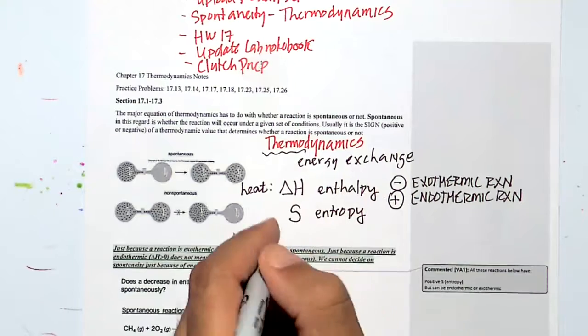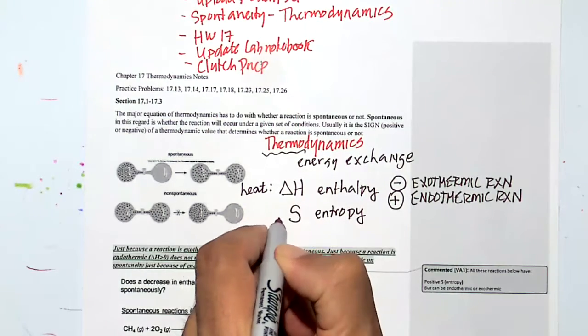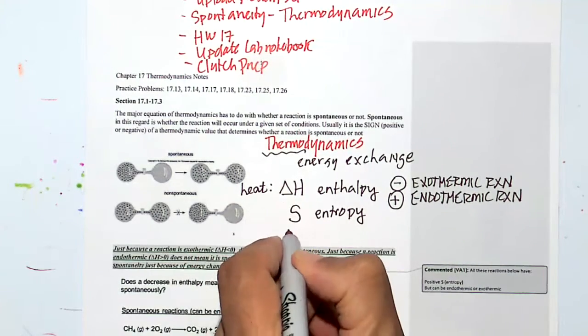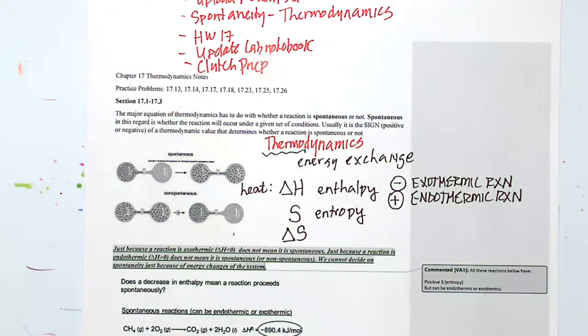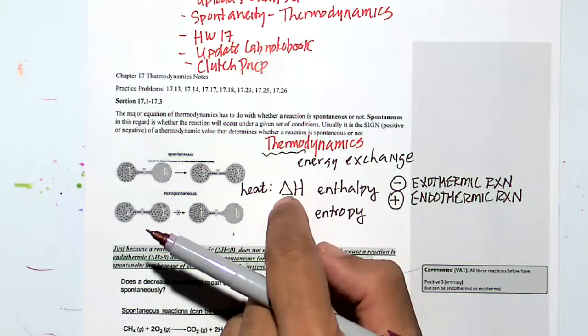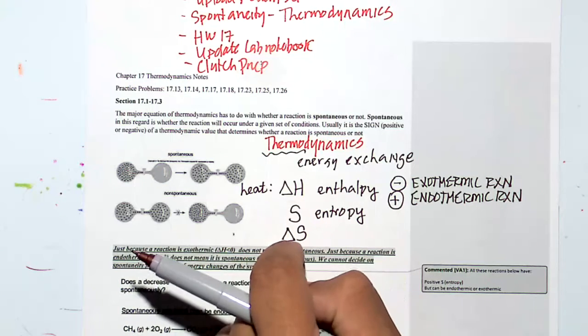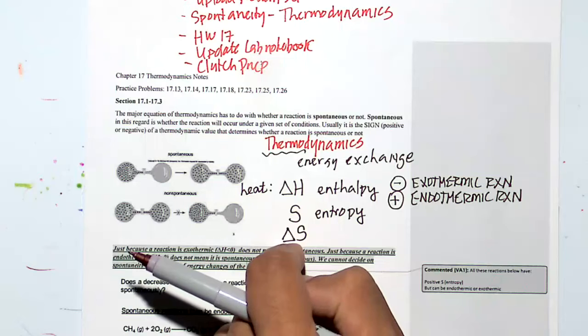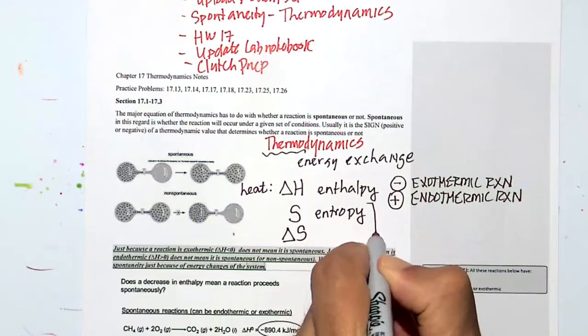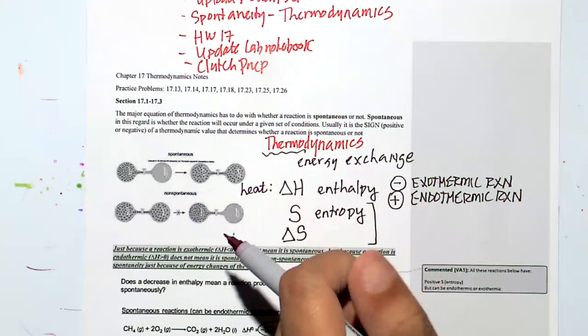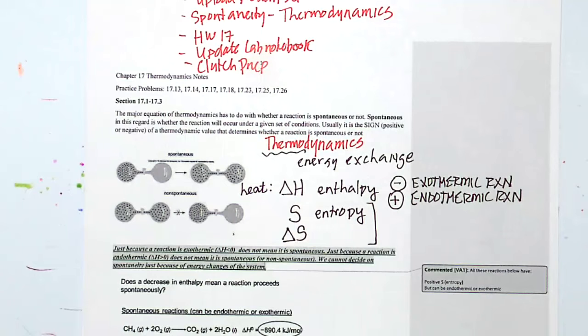Okay, entropy. One thing I want you to know is that S can be standalone, or it could be change in entropy. If it's a change in entropy, then it's delta S. So delta H, change in enthalpy, delta S, change in entropy, and then S is entropy by itself. So S can be standalone. Okay, so how do I define entropy? Let's see here. How should I define it?